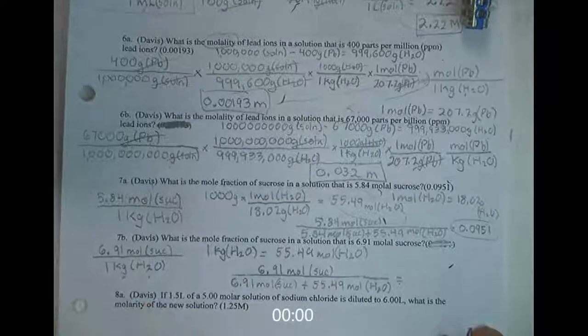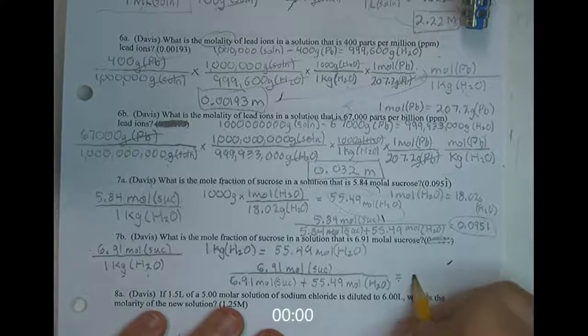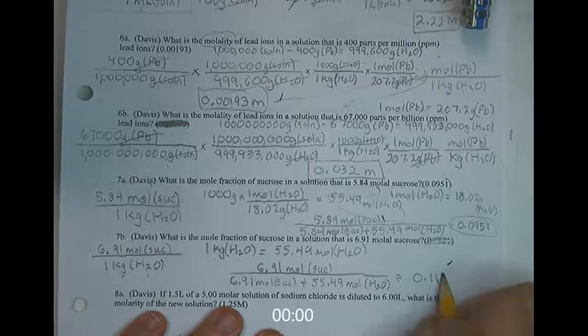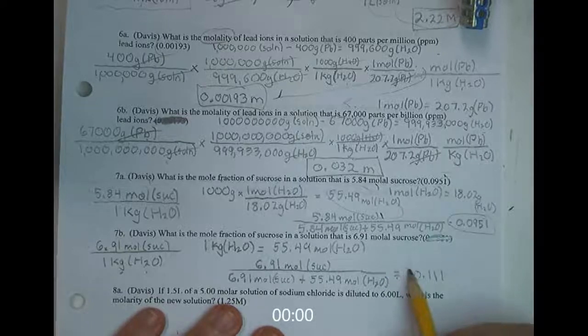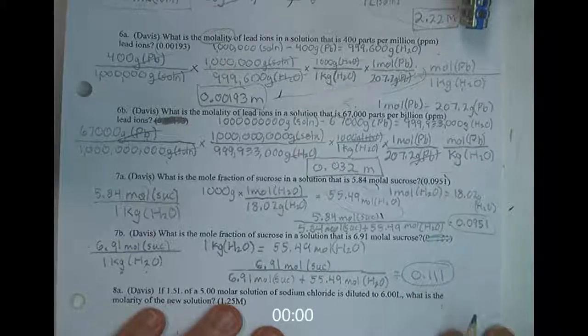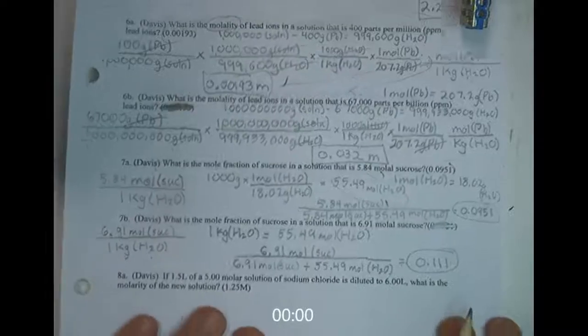When you run the numbers on that, you should get 0.111. So a little more than a tenth of that solution is the sucrose. Again, that's dimensionless, it's a fraction.